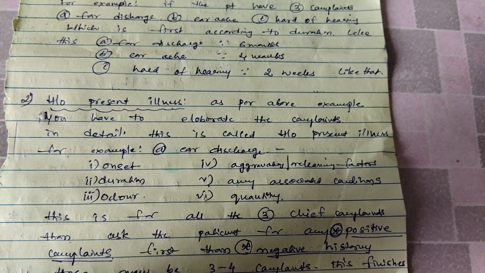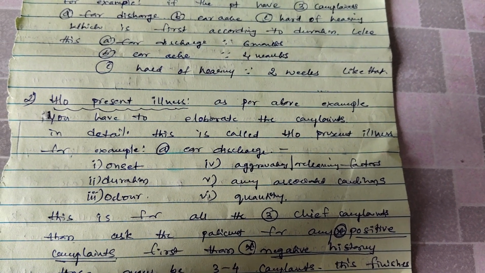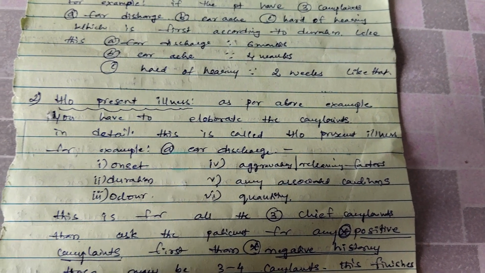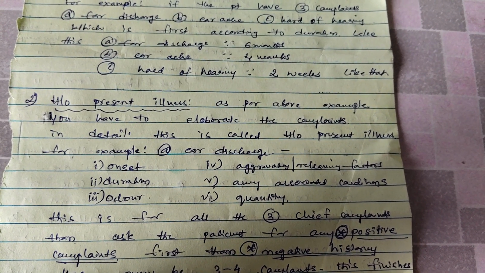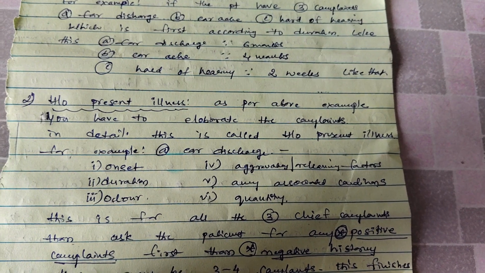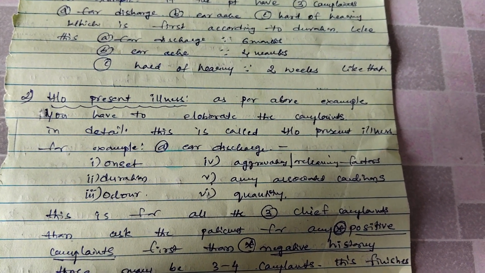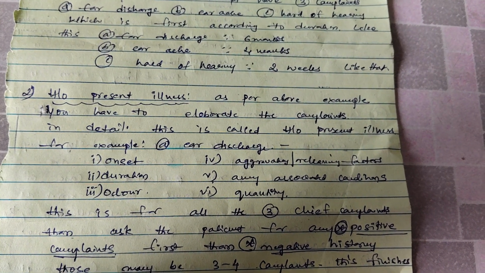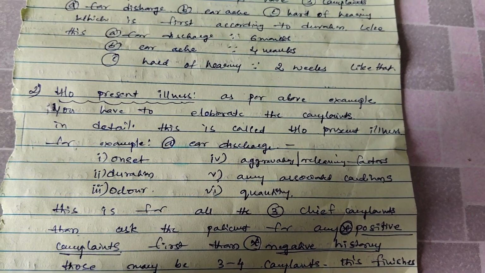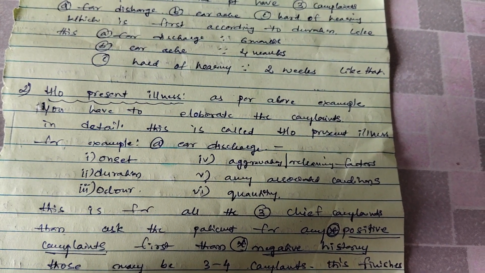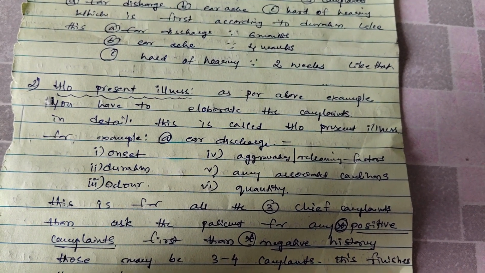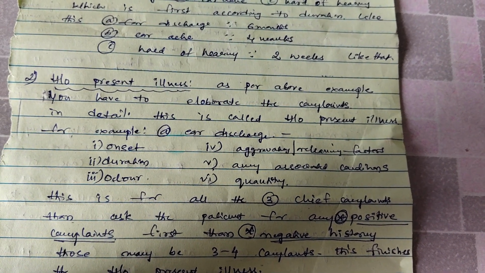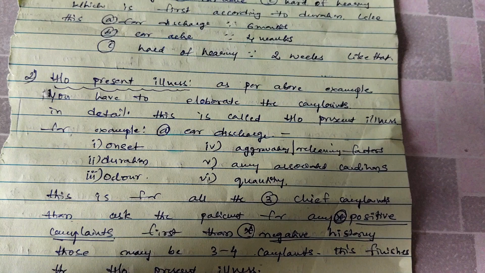Any other positive complaints? You have ear symptoms 8 to 10, nose symptoms 8 to 10, and oral cavity and head and neck symptoms, so the complaints to cover will be 8 to 10 minimum. So you should ask for the positive history first. Whether the patient is having itching, any nasal complaints, any oral cavity complaints, or fever, any positive complaints you can ask, but you should write the positive complaints first.